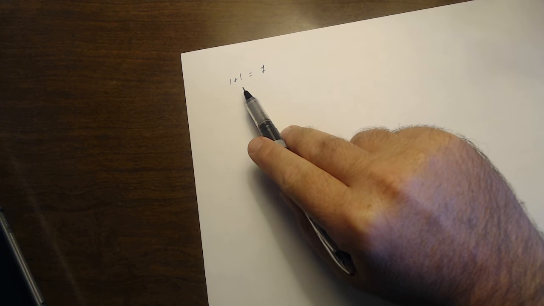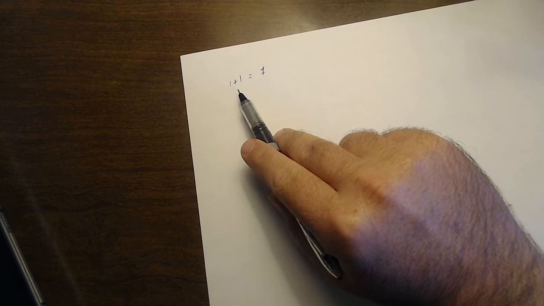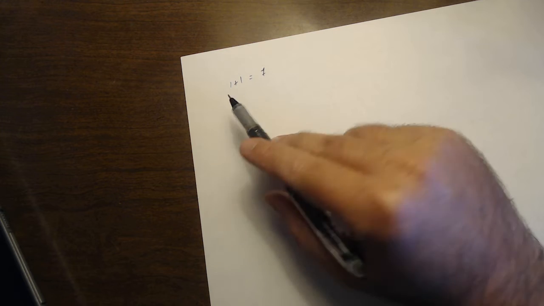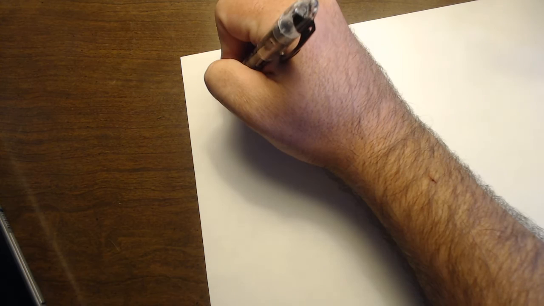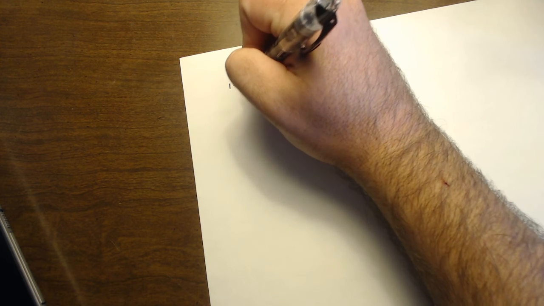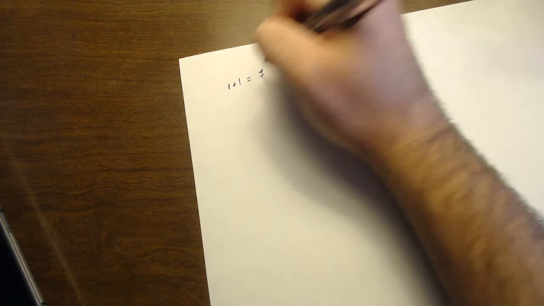Feels like nonsense seeing that, I'm sure. 1 plus 1 is 7? Well, using just regular numbers, we can make this work. I can demonstrate this.